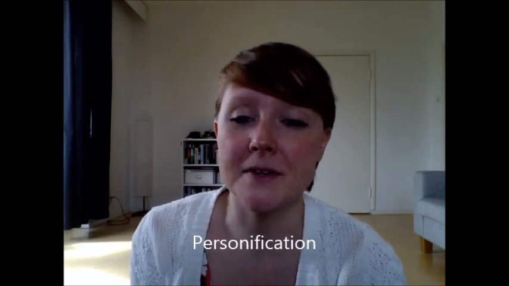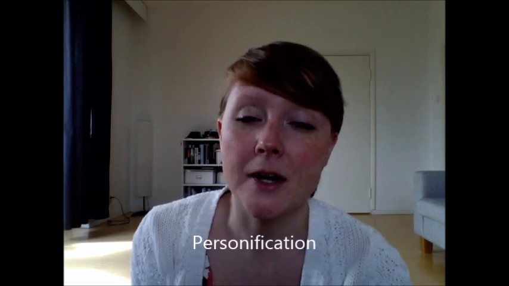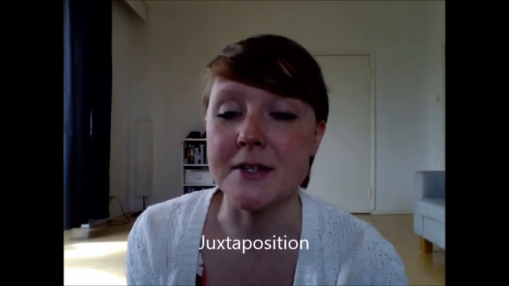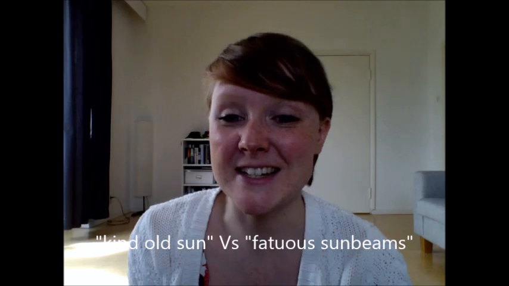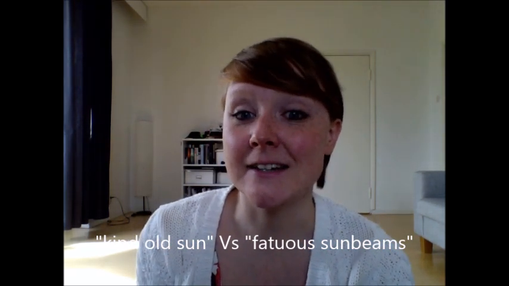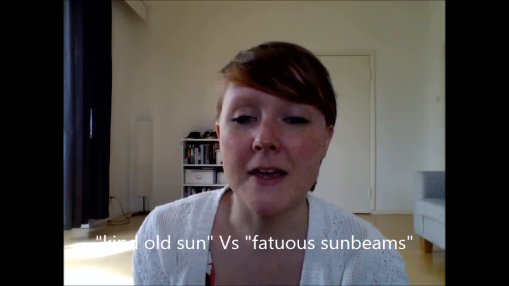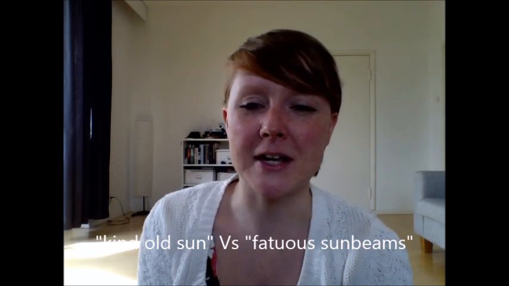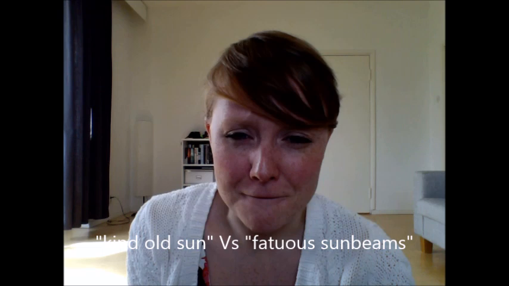Secondly, we could look at the personification of the sun and the juxtaposition of how the sun is personified in the first stanza and the second. In the first stanza, the sun is described as kind and old. In the second stanza, however, the sun is described as fatuous, silly, and juvenile. Think about the tone of the poem changing from the way that the speaker feels about the sun in the first stanza to the way he feels about the sun in the second stanza, and how this reflects his feelings about the world in general.